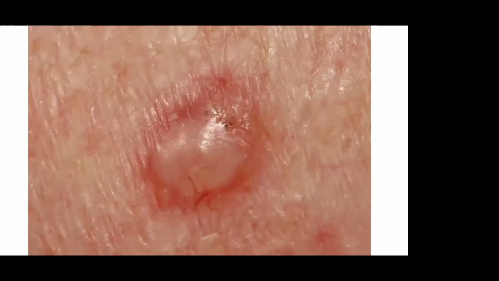And here is an image of what we were just discussing. As you see, these red lines show the vessels, and there is the translucent colour and the pearly appearance. And here again, the colour and the description. Hopefully now you'll be able to visualize these going forward.